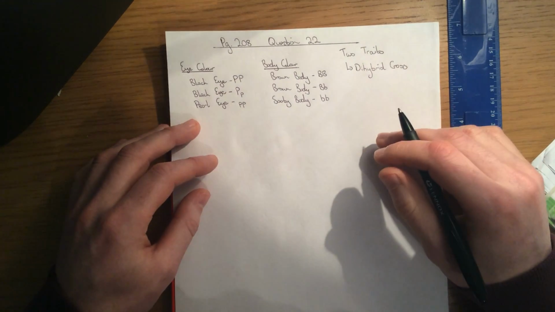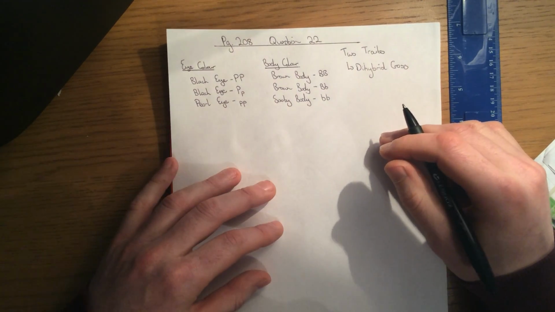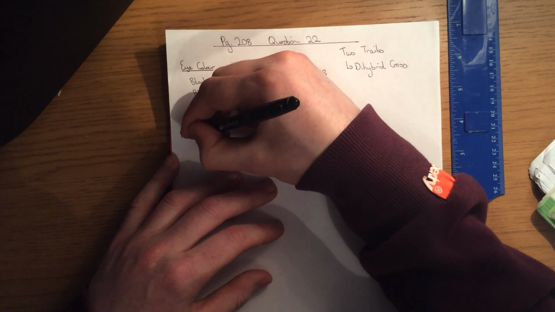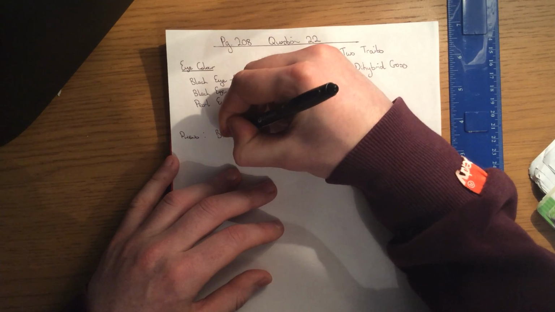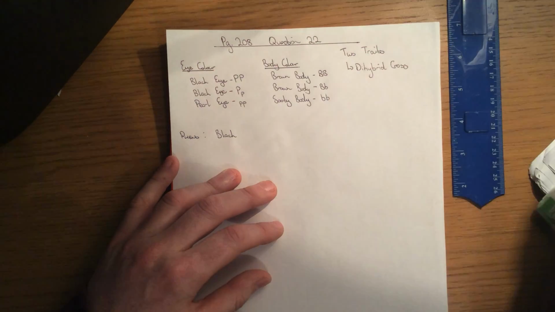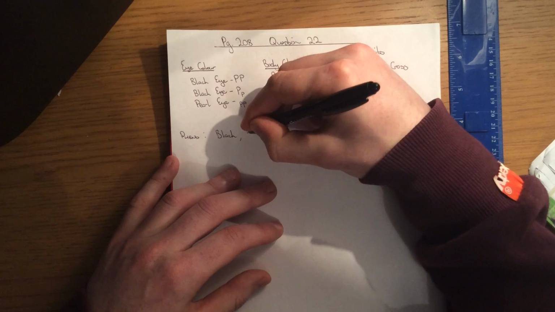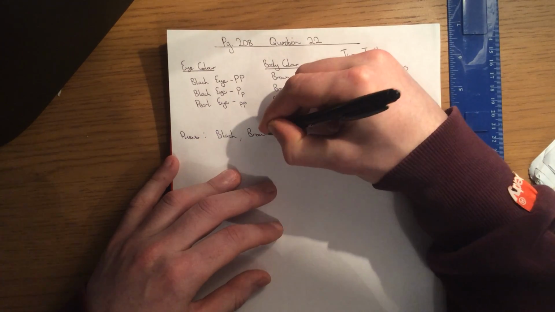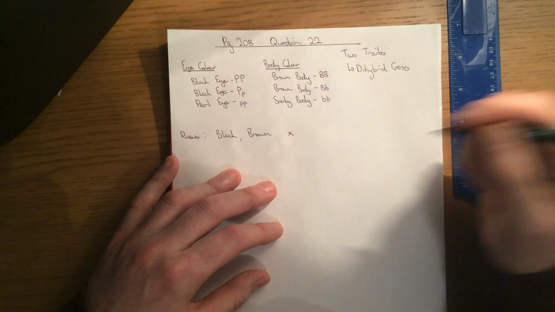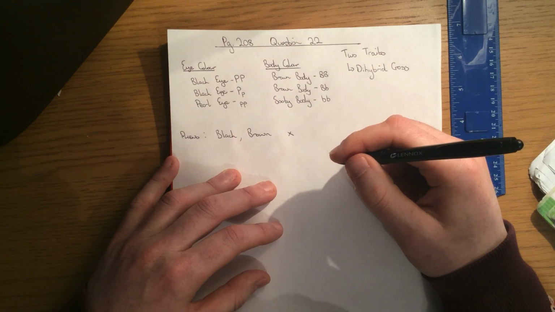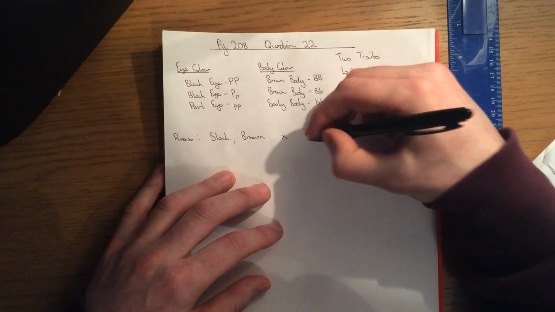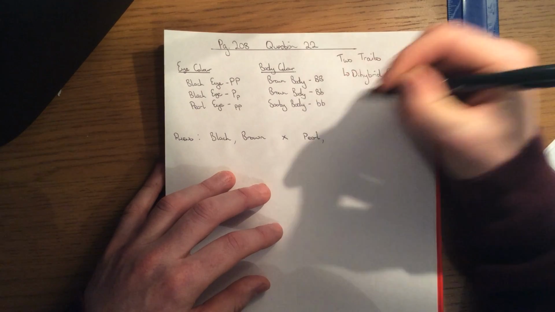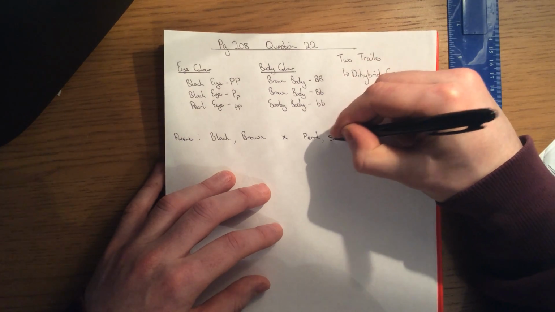Alright, so in the question we have a black-eyed, brown-bodied beetle. So our phenotype, we have black eyes and then brown bodies. So black and brown. And then we're crossing that in this case with a beetle with pearl eyes and a sooty body. So pearl eyes, we're looking at small p, we'll get to that in a second. So it's pearl eyes and then a sooty body.